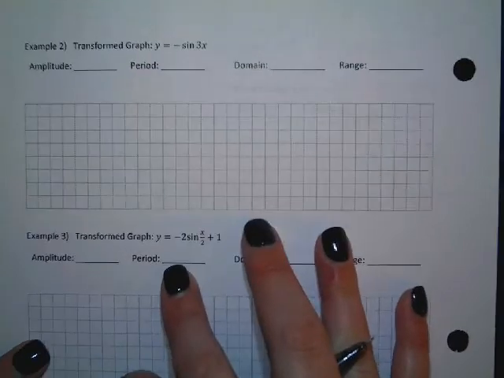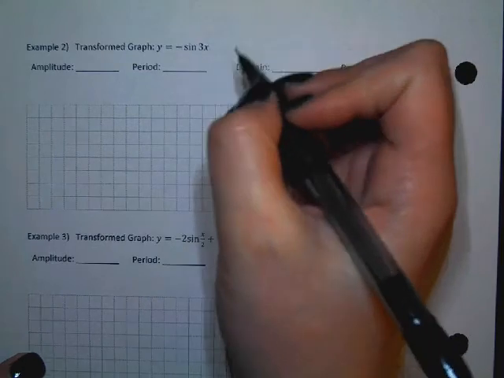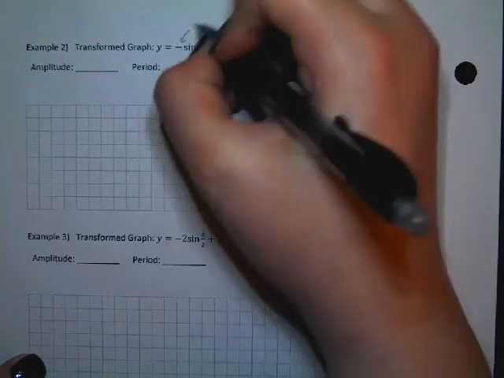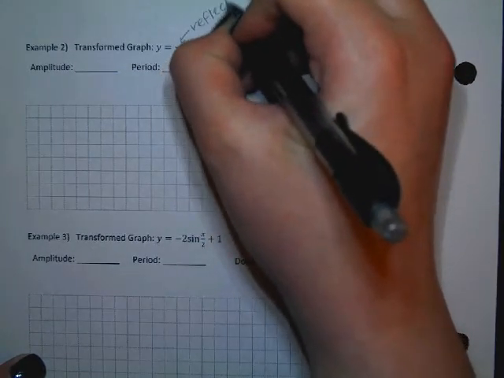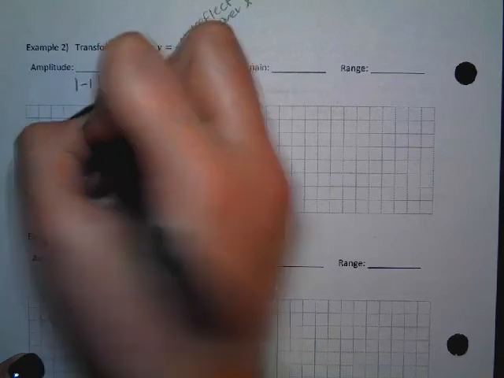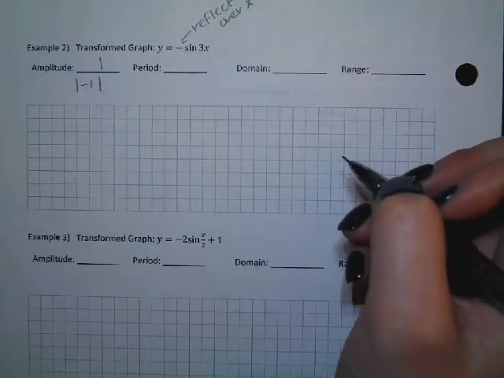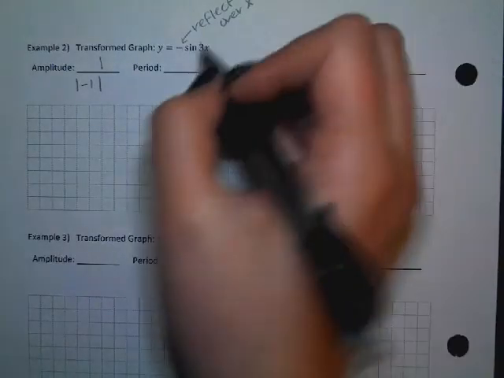Okay, go ahead and flip your notes over. So this one, they're adding a little bit more to it. This time there's a negative in the front. So that means that this graph is going to be reflected over the x-axis. Okay, but it still has an amplitude of 1 because we're going to do the absolute value of -1, which is just 1. So that means it hasn't been stretched or compressed yet. We're doing an amplitude of 1, which is normal for these graphs.